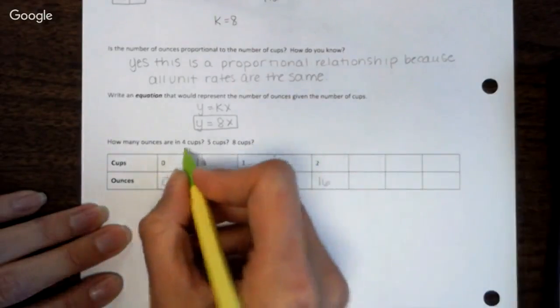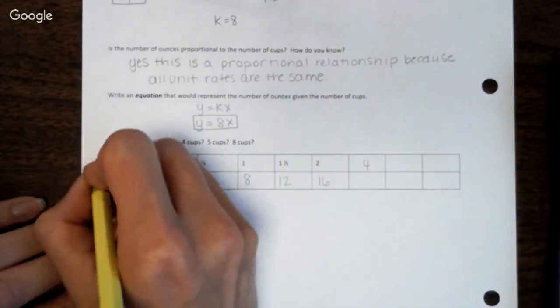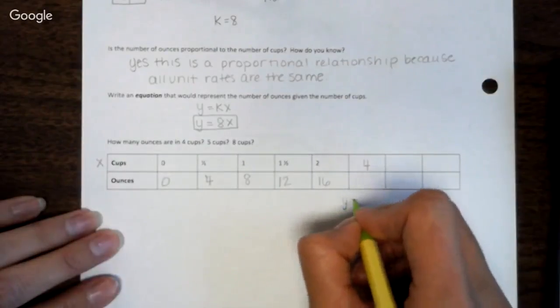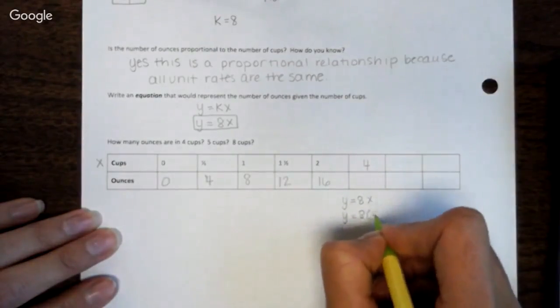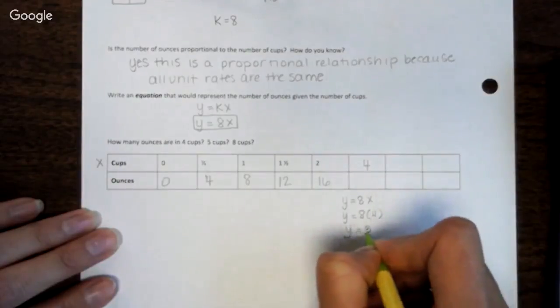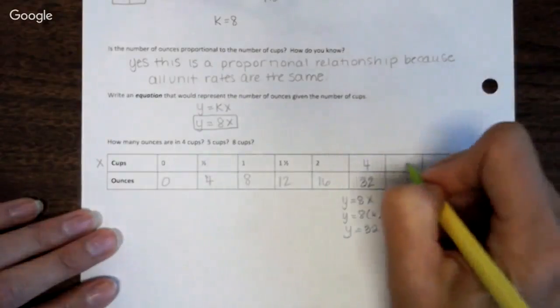Okay, so what happens if we want to know 4 cups? Well, 4 is on the top. That's your x value. So if I replace x in my equation, y equals 8x, with 4, I get 32. So that means that 4 cups is 32 ounces.